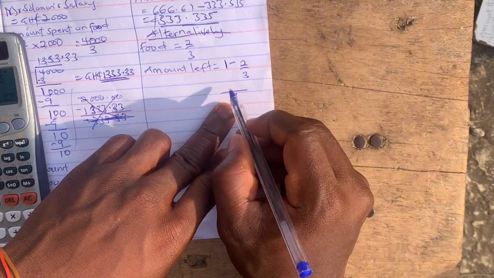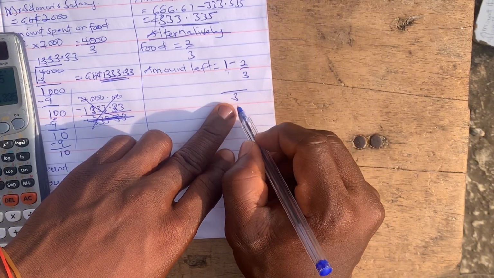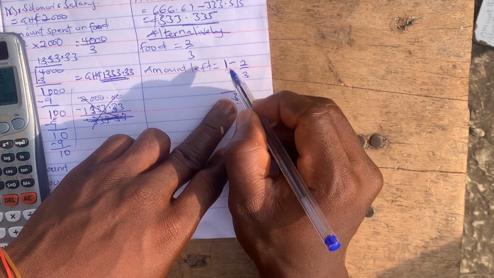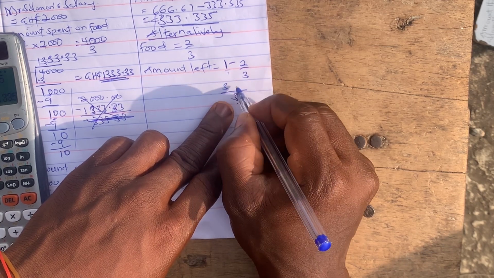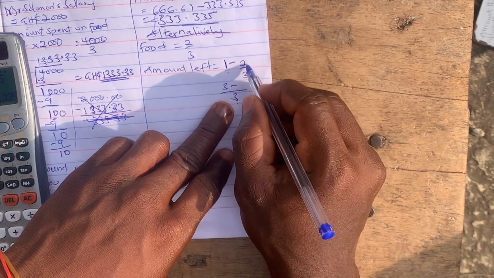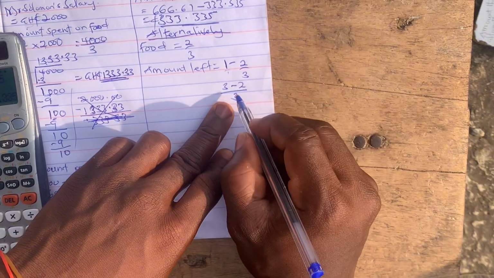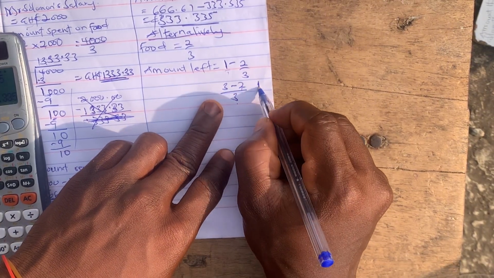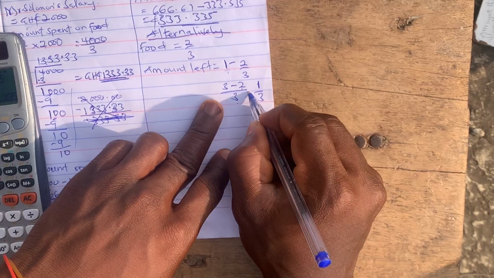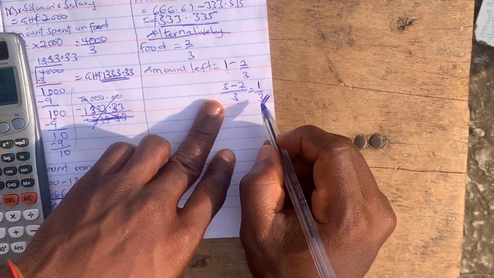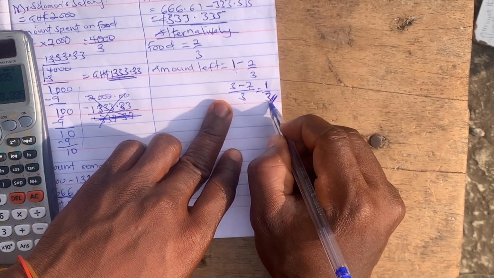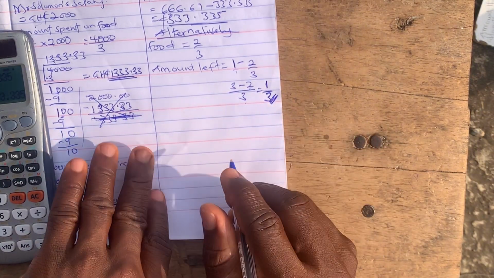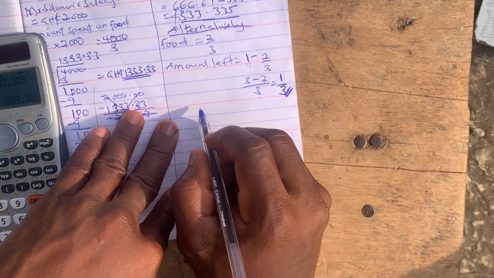LCM is 3. This is 1. 1 goes into 3 three times. Multiplying 3 is what? 3. Minus 3 into 3, 1. 1 multiplying 2 is 2. So 3 minus 2 is 1 divided by 3. So amount left is what? 1 out of 3, sorry. 1 out of what? 3 in fraction.